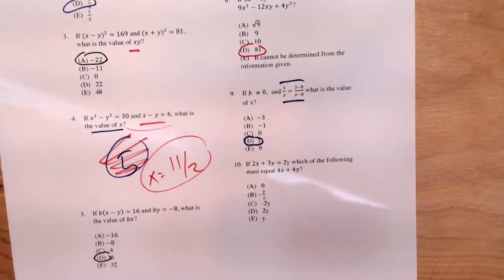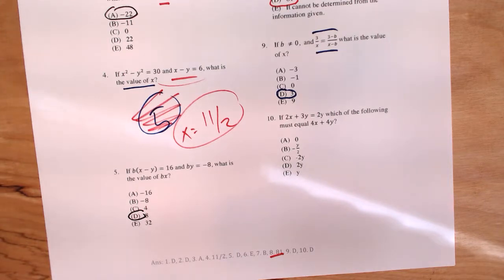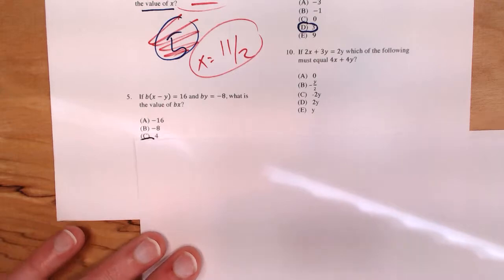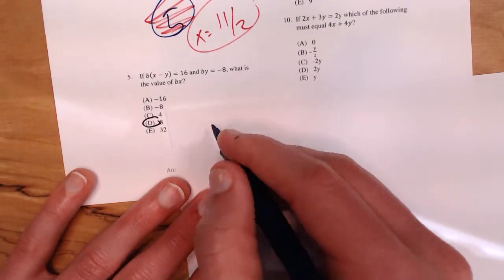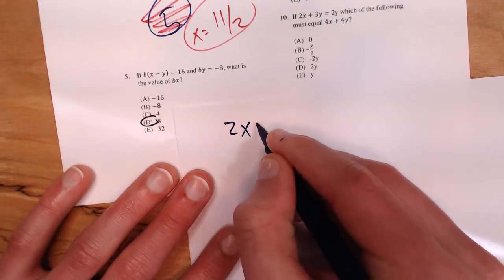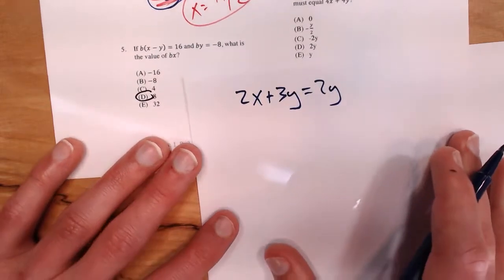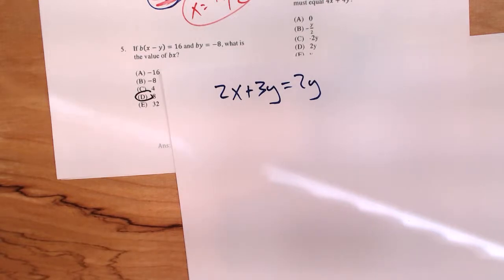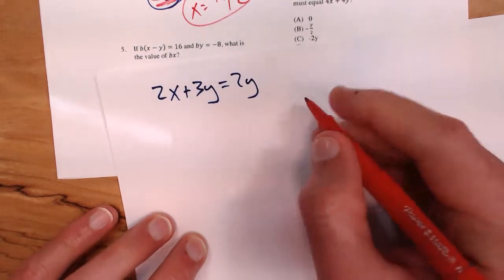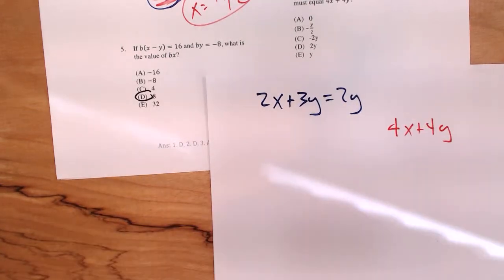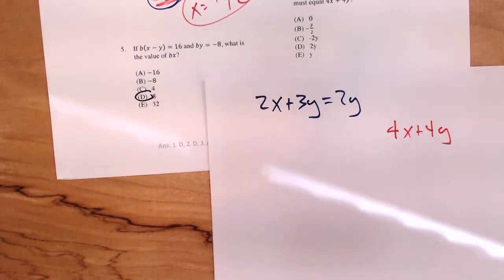All right, last problem. Number 10 says, if 2x plus 3y equals 2y, which of the following must equal 4x plus 4y? Okay, so this is definitely going to involve some kind of shortcut because we can't solve for both variables because we only have one equation. We're trying to get to 4x plus 4y. Okay. How can I turn this into 4x plus 4y?